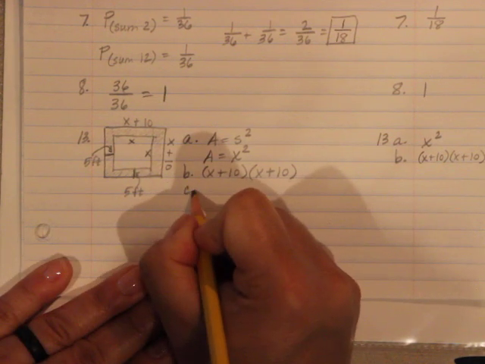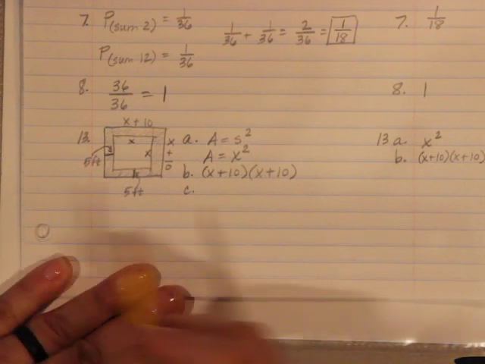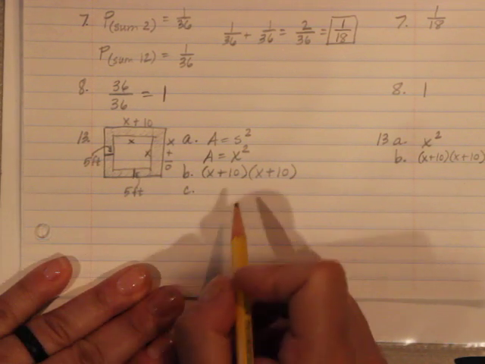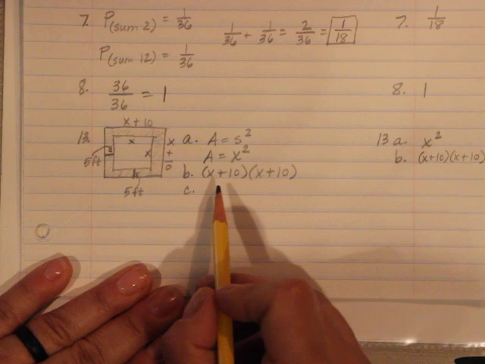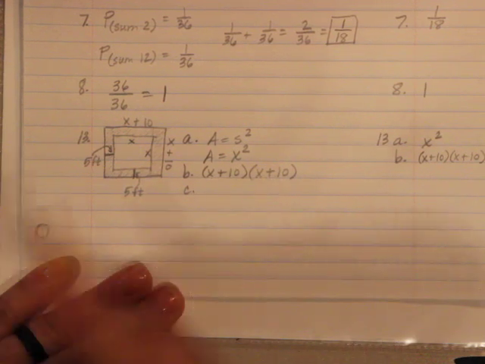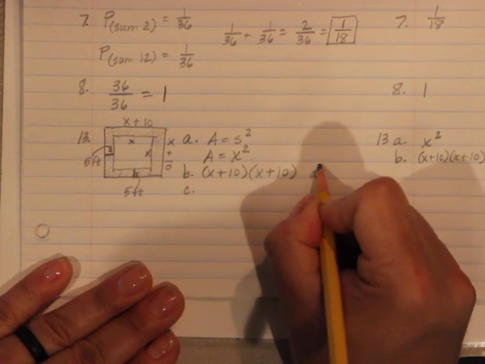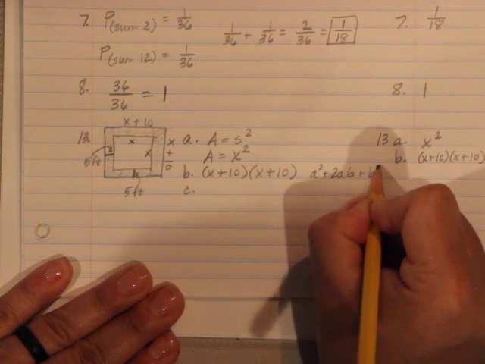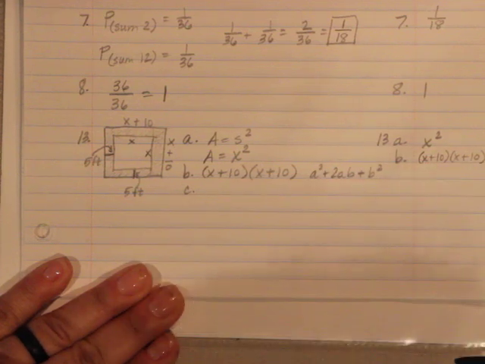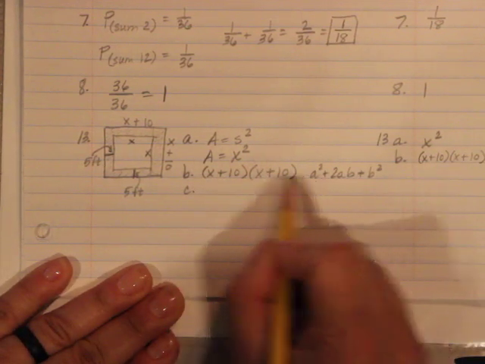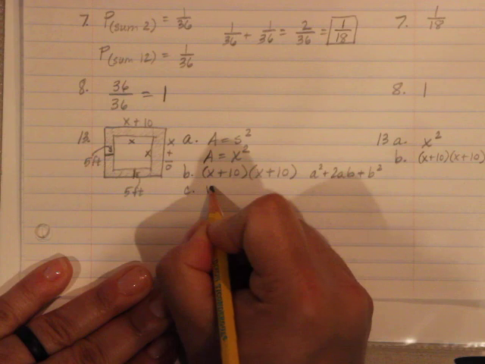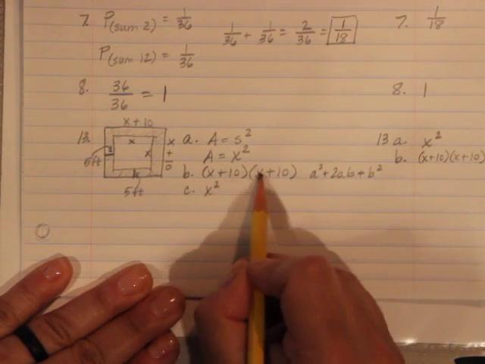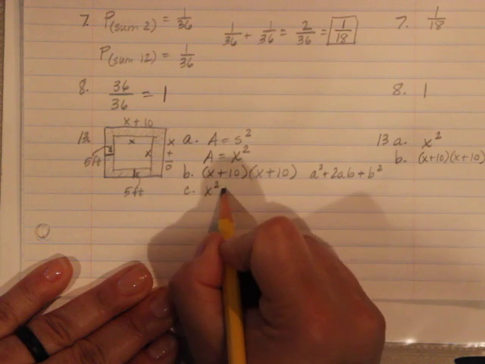Okay, for C now, they want us to go ahead and simplify this, meaning do the multiplication. And we should remember that for an a plus b times a plus b binomial, you guys remember this? The answer is going to take the form of a squared plus 2ab plus b squared. Okay, or I can do FOIL, either way. But in any case, this is a, so it's going to be x squared plus 2 times whatever these two things are. So I've got a 10x and another 10x, so it's going to be 20x.